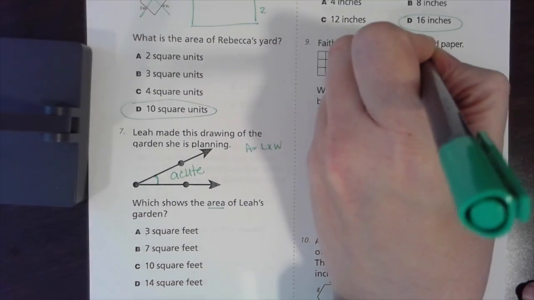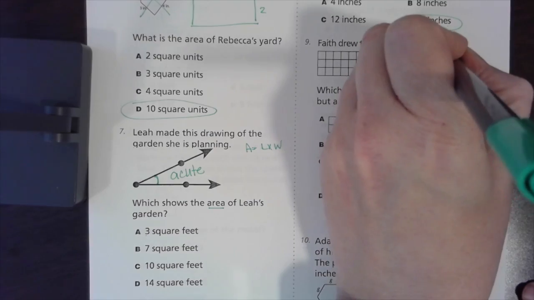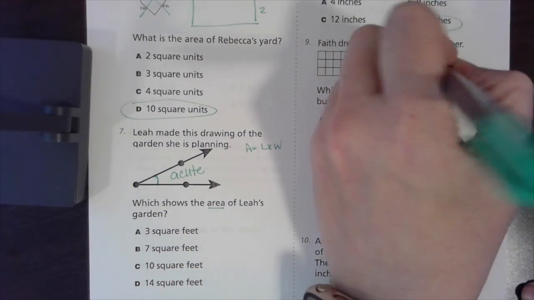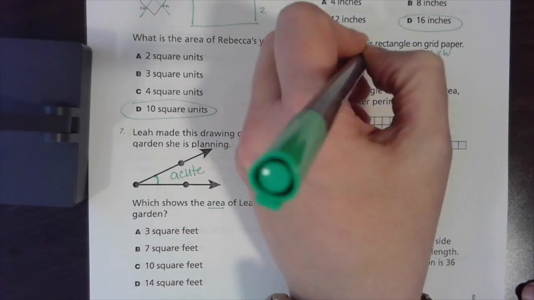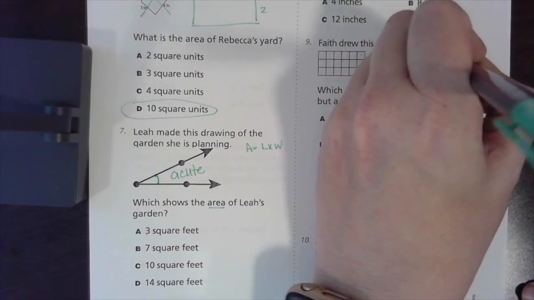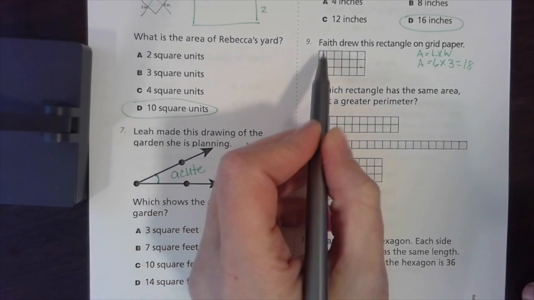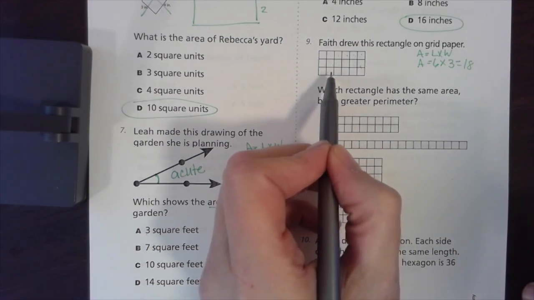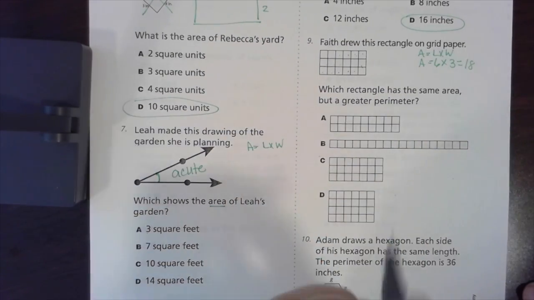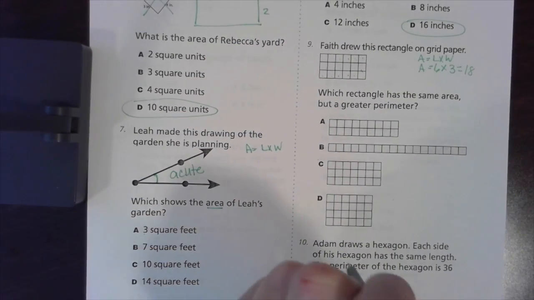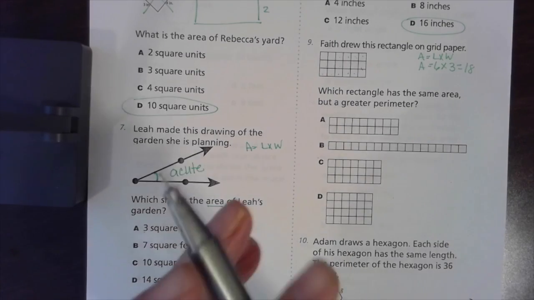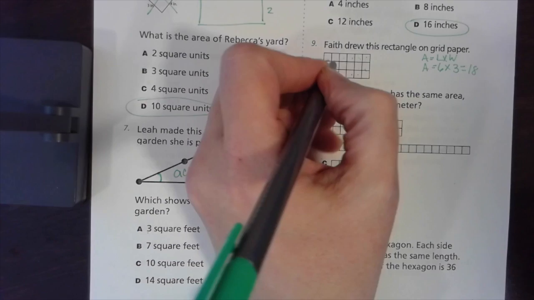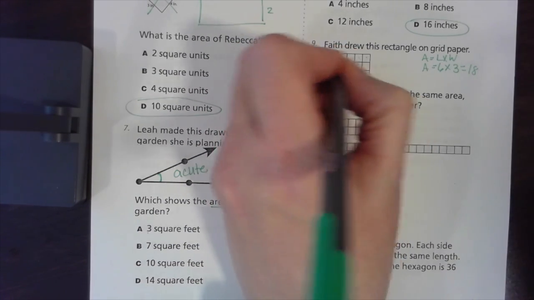I can literally do length times width. 1, 2, 3, 4, 5, 6 across. And 3 down is 18. Or I can just count 1, 2, 3, 4, 5, 6, 7, 8, 9, 10, 11, 12, 13, 14, 15, 16, 17, 18.